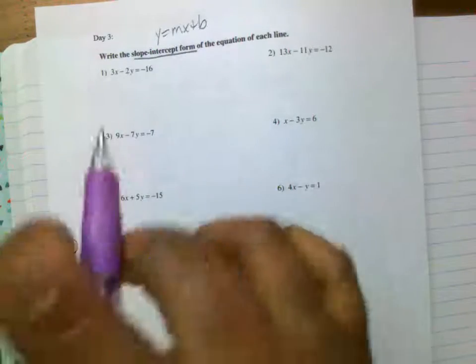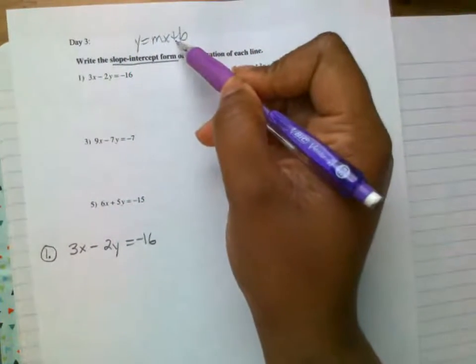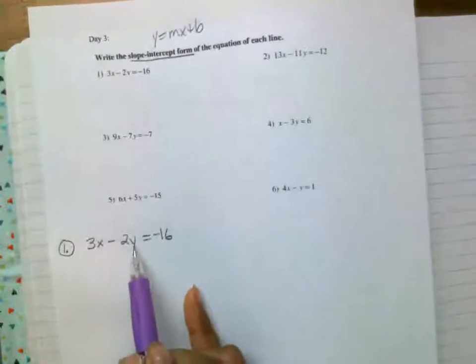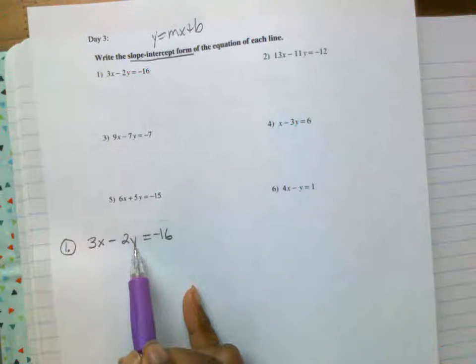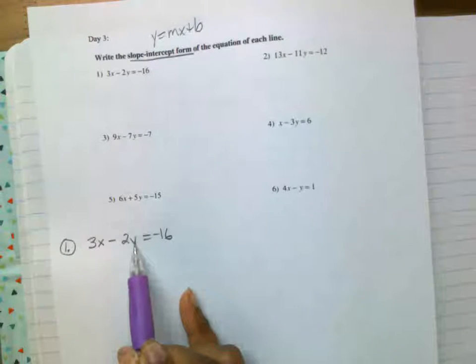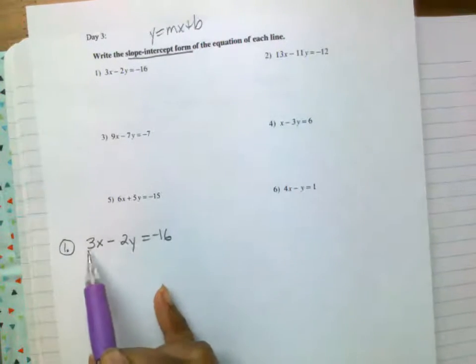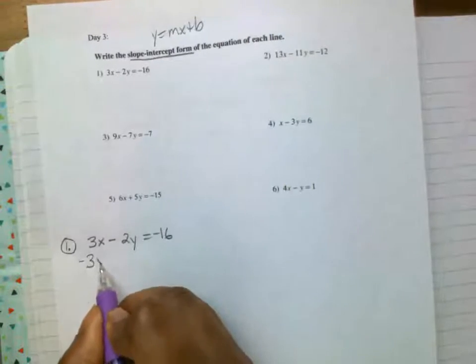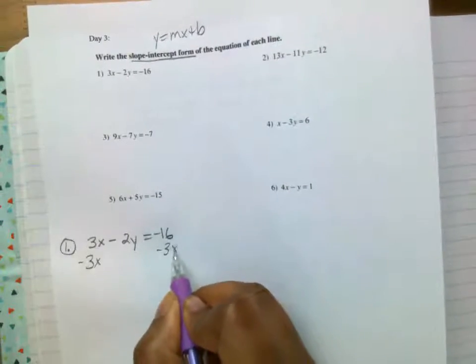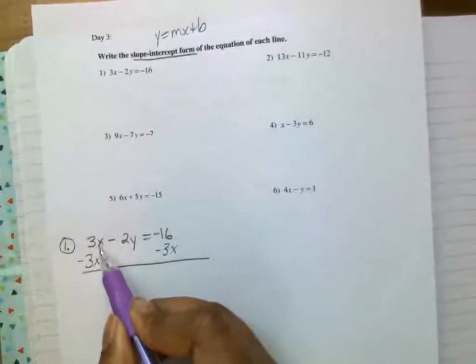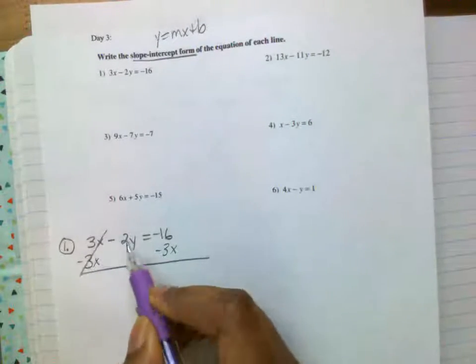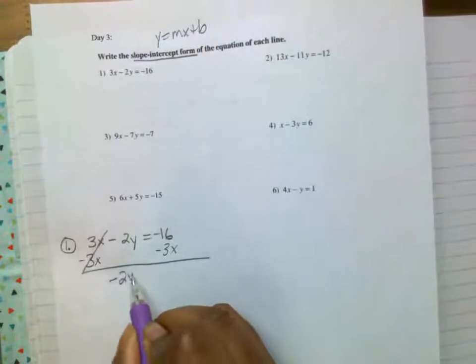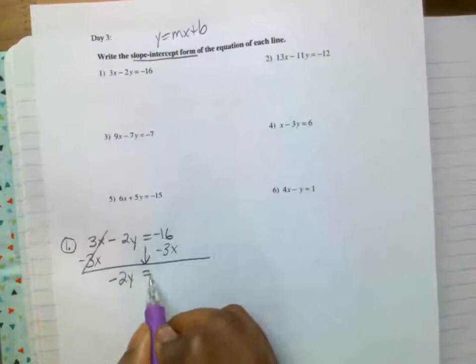We're going to write it in slope-intercept form. So that means we're going to get y by itself. And you've done this before with literal equations. You're going to isolate y. So the first thing you need to move is the 3x. This is a positive 3x, so we're going to subtract 3x on both sides. When we subtract 3x on this side, it's gone, and we're left with the negative 2y. Bring down the equal sign.